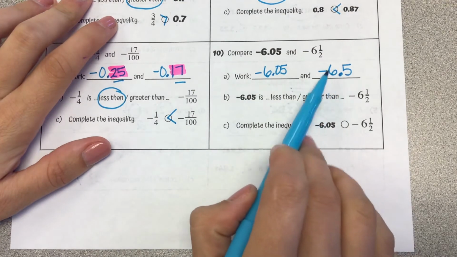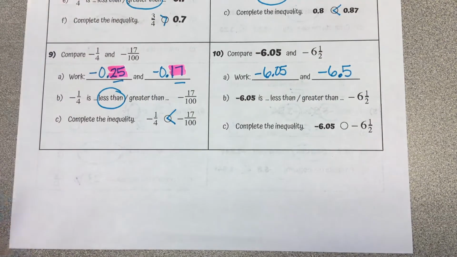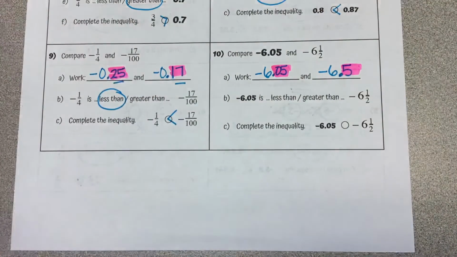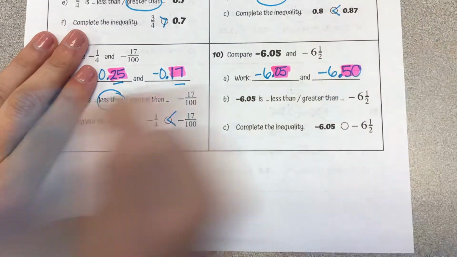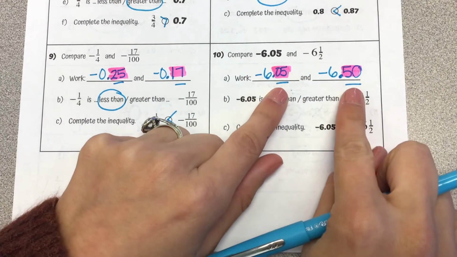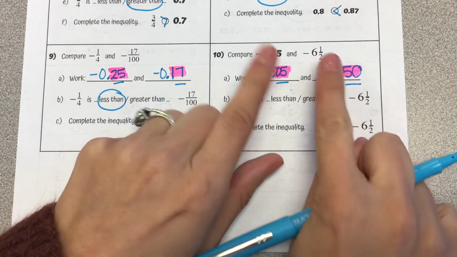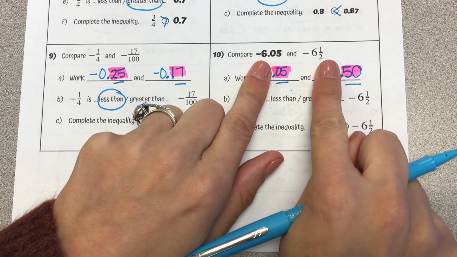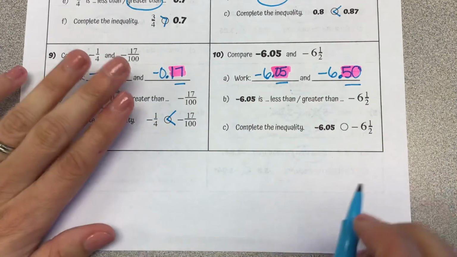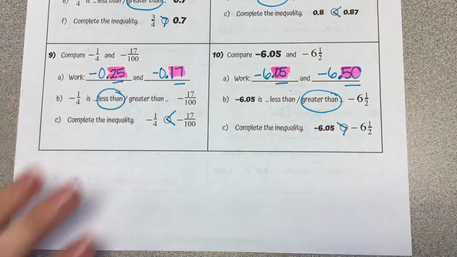So I'm not putting a 0 in here because that's if there was no whole number, but our whole number is -6. This first one has 2 decimal values. The second one only has 1. So I'm going to add a 0 so they both have 2. 5 compared to 50. 5 normally would be less than if they were positive. A 5-year-old is younger than a 50-year-old, but it's negative. It works the opposite way. So negative 6.05 is actually greater than negative 6.5.